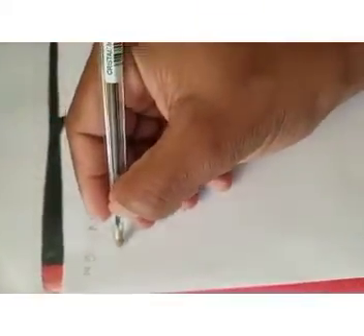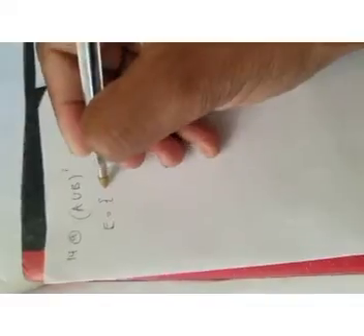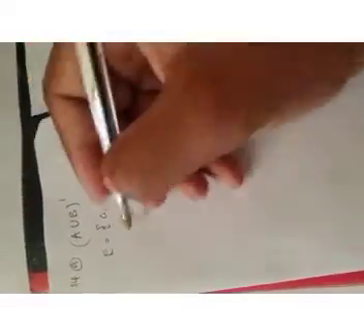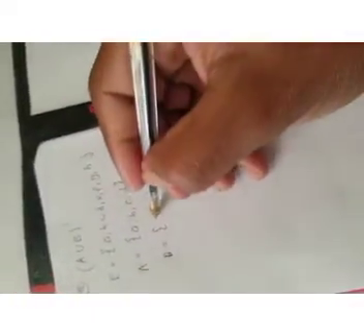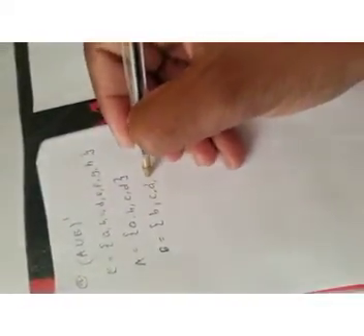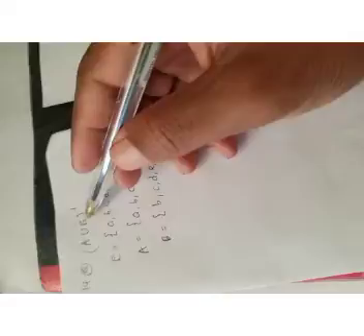Given the universal set E, there's A, B, C, D, E, F, G up to H. Then we're given A as A, B, C, D, and B as B, C, D, E, F. And the question is find A union B complement.